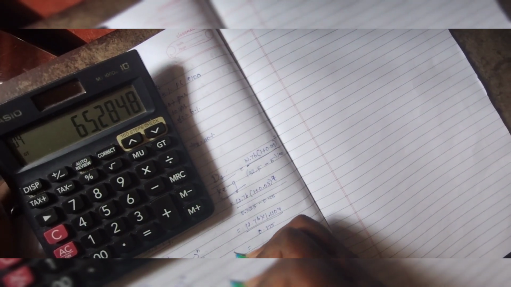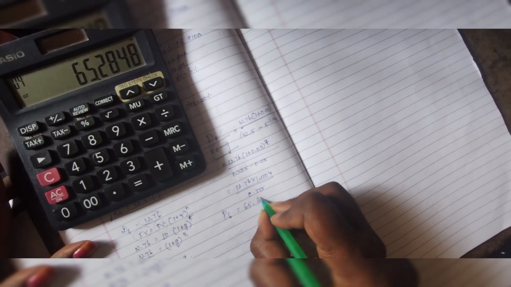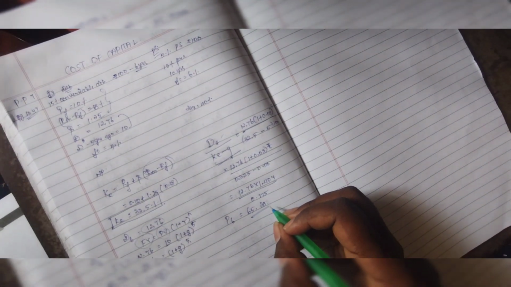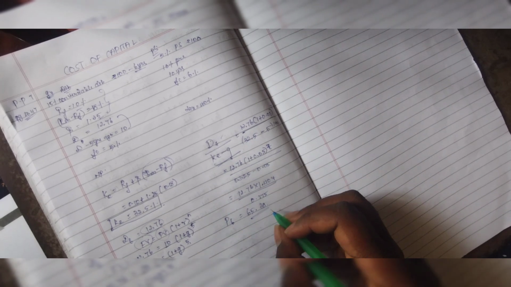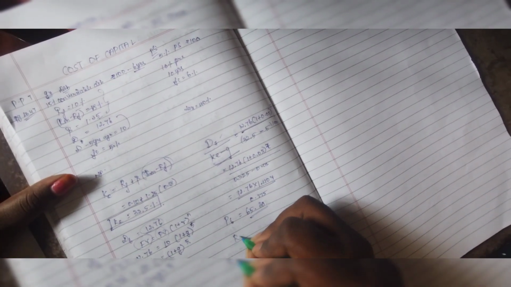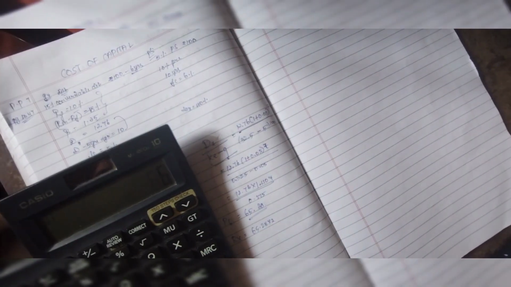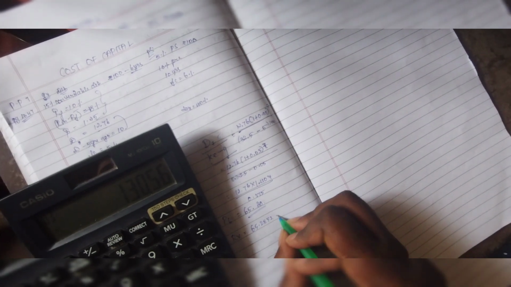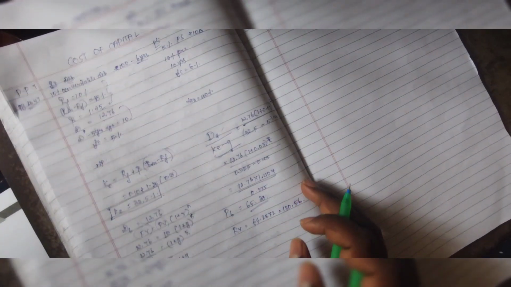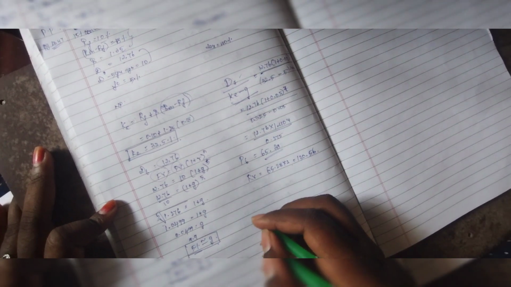And we get present value of shares, which is 65.28. This is the present value of 1 share. After 6 years, the debentures are converted into 2 equity shares. So the redeemable value will be 65.28 into 2, which comes to 130.56. Now we have found all the data necessary for finding the cost of debentures using the approximation method.